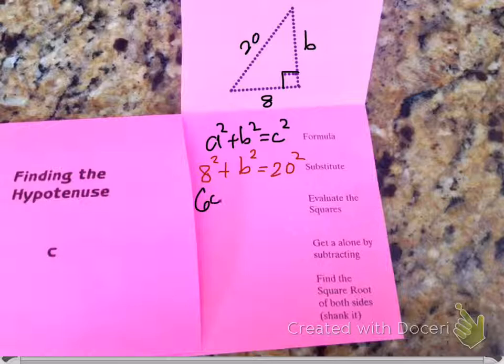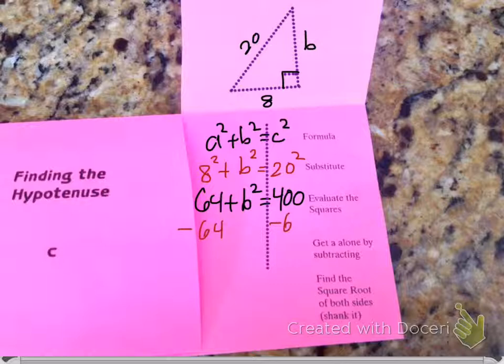8 times 8 is 64. And 20 times 20 is 400. So we just evaluated the squares. And then if we get b alone by subtracting, we will be able to solve this problem. 400 minus 64, I think, is 336.